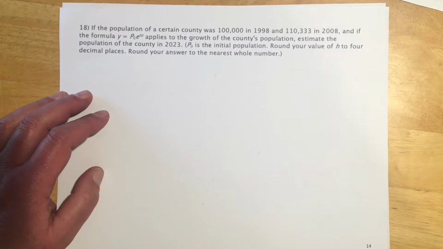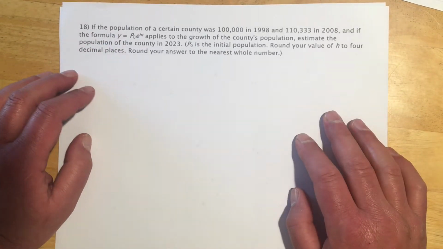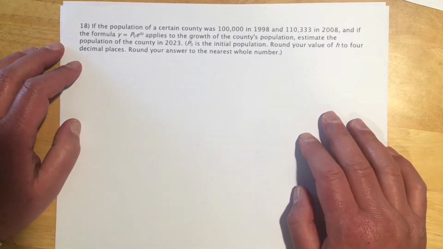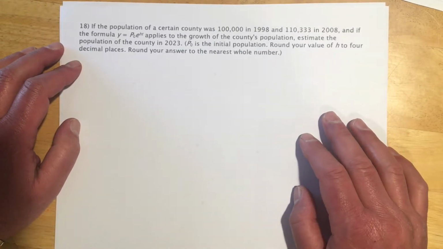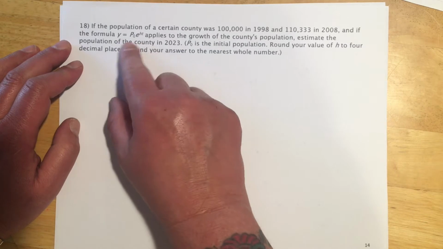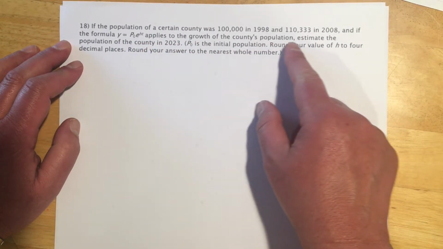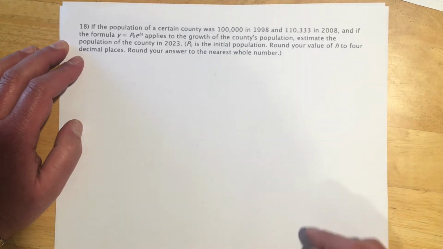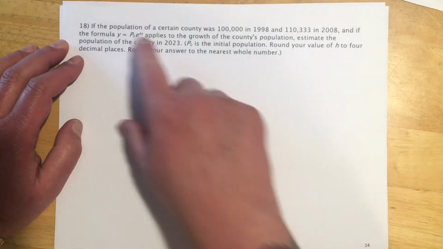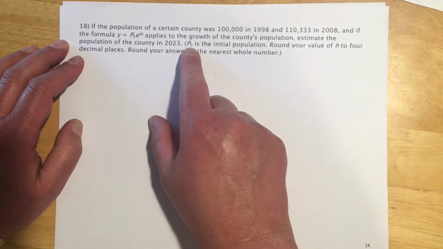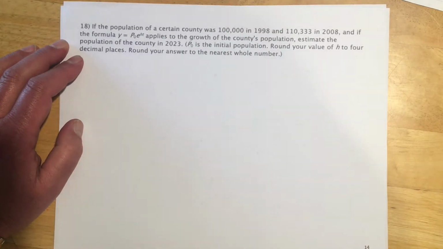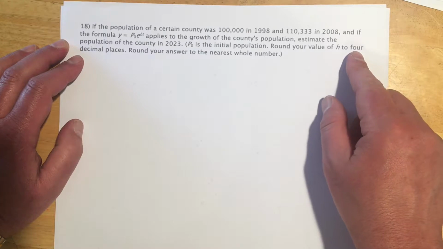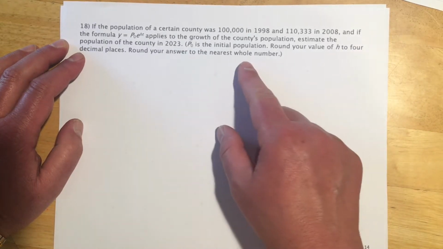Okay, number 18. If the population of a certain county was 100,000 in 1998 and 110,333 in 2008, and if the formula that applies to the growth of this county's population, estimate the population of the county in 2023. In the formula, they're saying P naught, that's that little 0 down there, is the initial population. And to round our value of h to 4 decimal places.